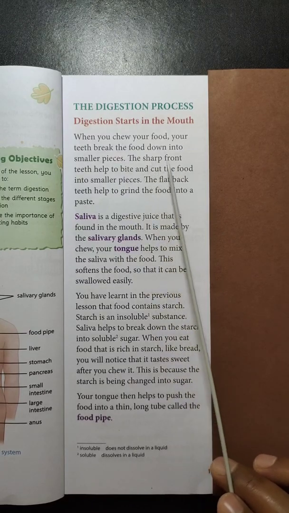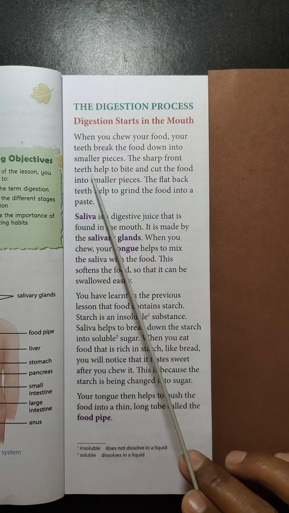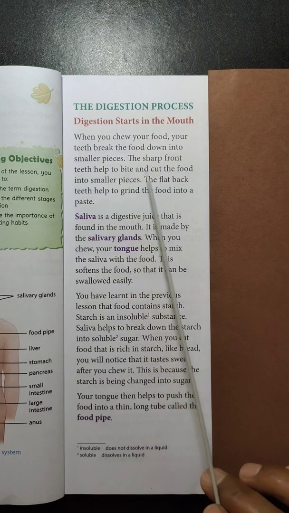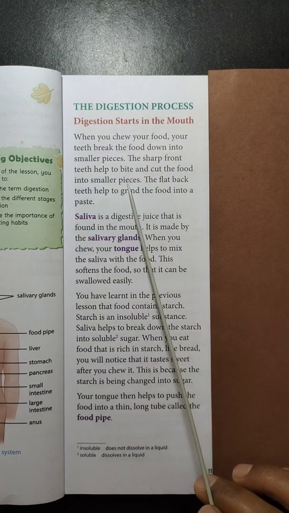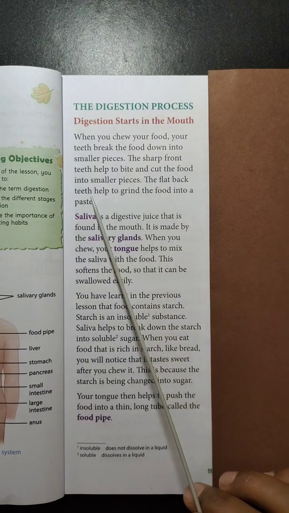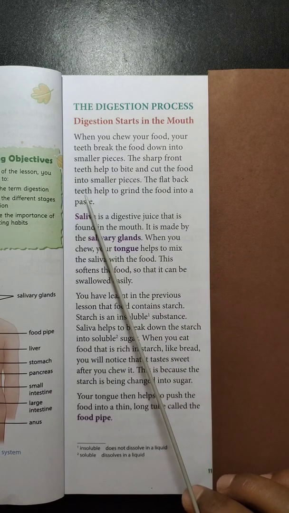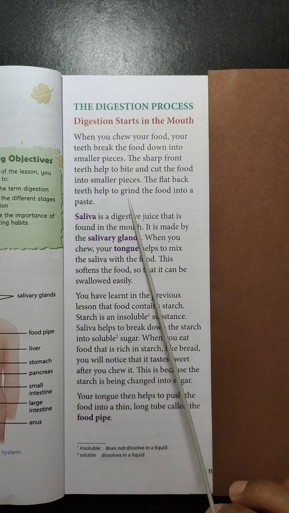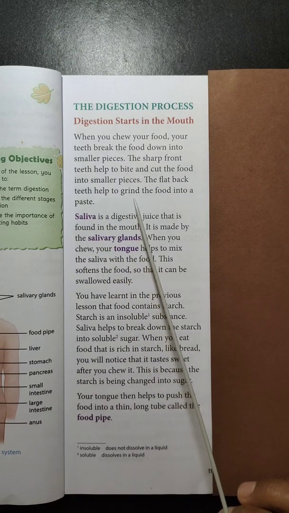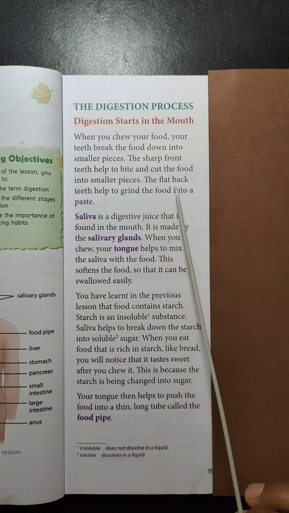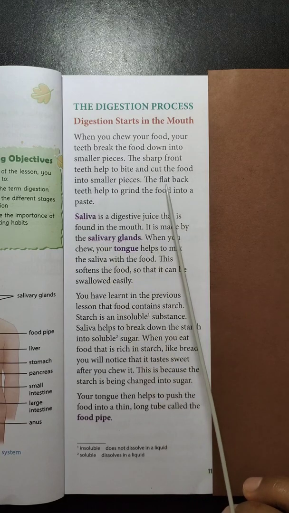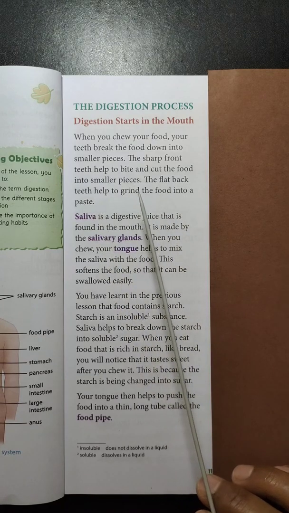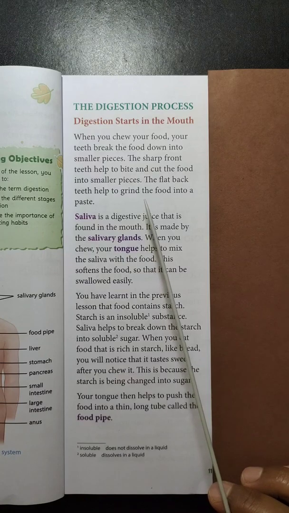In front we have sharp front teeth, actually called incisors. They help to cut the food into small pieces. Whereas we have flat back teeth, premolars and molars. They help the food to grind. Mainly the food will be made into a paste, with the help of the flat back teeth, which are called premolars or molars.